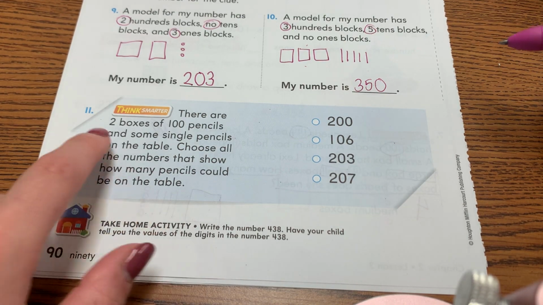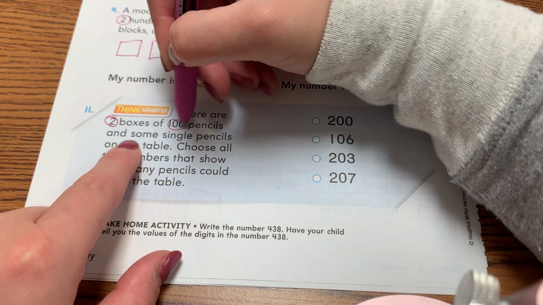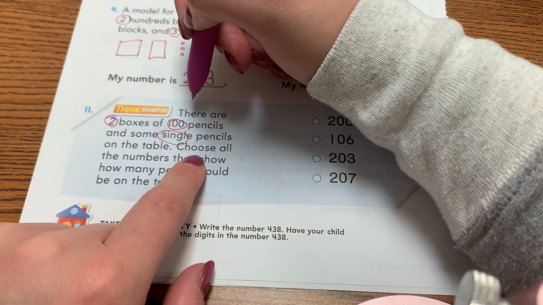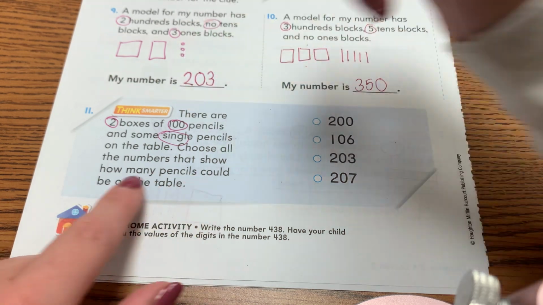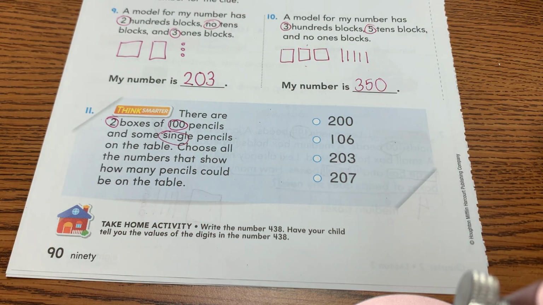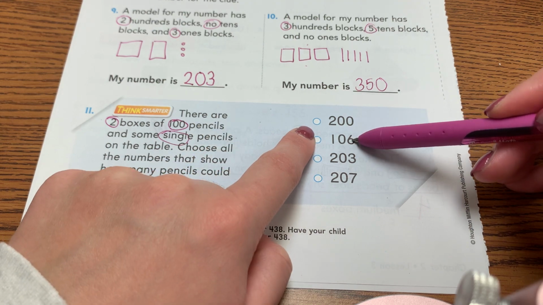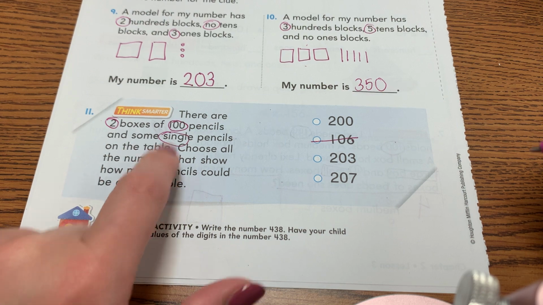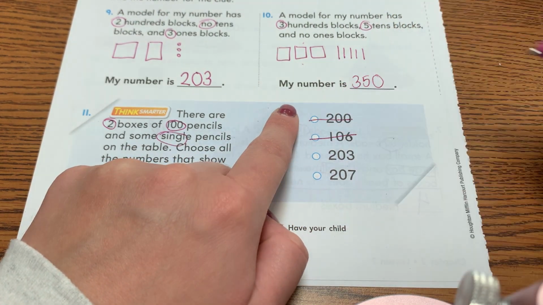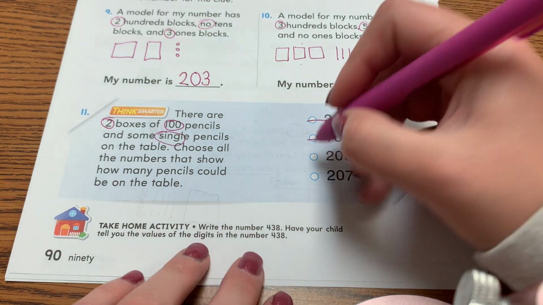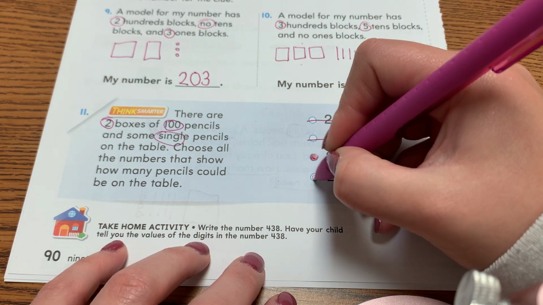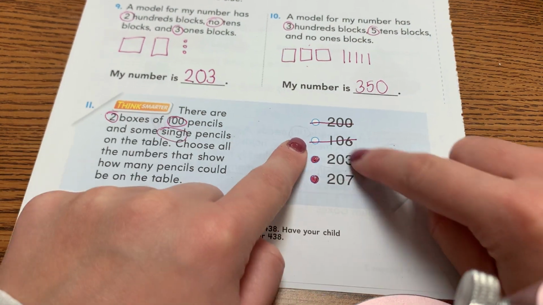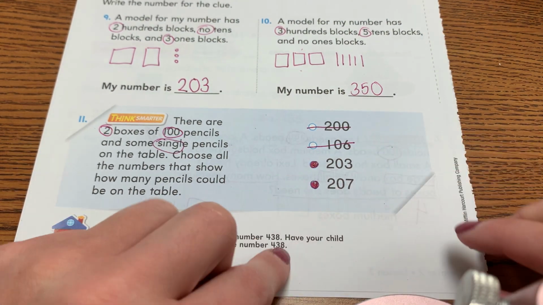Moving on to number 11, there are 2 boxes of 100 pencils and some single pencils on the table. Choose all the numbers that show how many pencils could be on the table. So we've got 2 boxes of 100. So we know automatically it cannot be this one. And there's some single pencils, so it can't be this one because they don't have any in the ones place. But it can be one of these because we have 2 hundreds, we don't have any tens, and then we have some singles left over, which are ones.